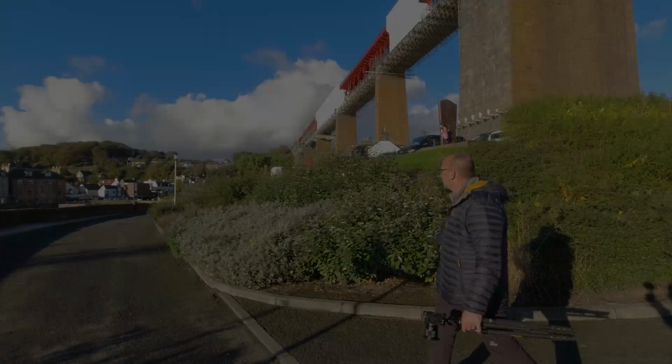And yeah, we're just going to head down to a little pier over this way, which gives you a good view looking back to the bridge. And yeah, if we get a couple of shots, I'll let you know.